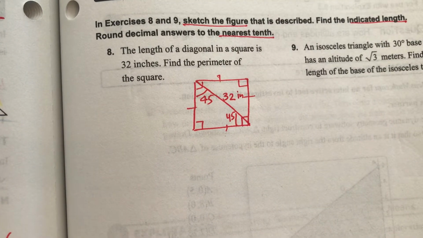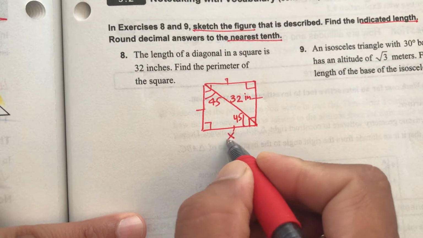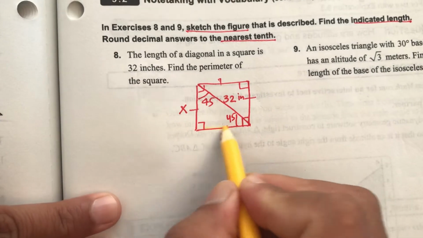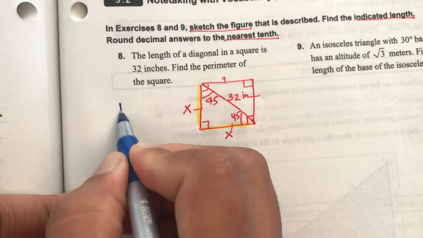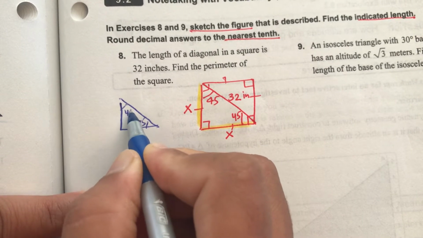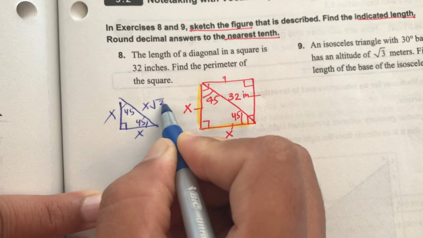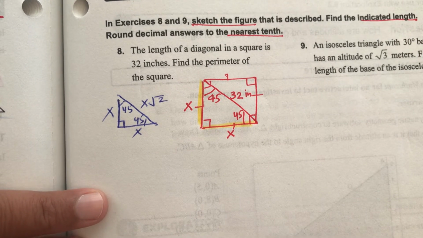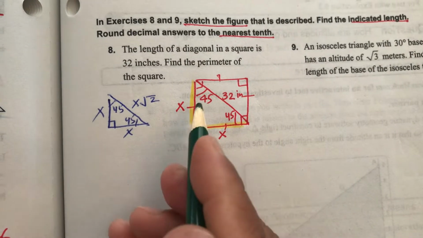Perimeter is the sum of all sides. It means I have to find one of its legs. Because this is a square, all sides are congruent, so this is x, this is x. These are the legs, and I know, and you also know, that in a 45, 45, 90 triangle, if this is x, this is x, this is x root 2. Instead of the legs we have been given the diagonal, so let's substitute with that. X root 2 means I have been given this part.